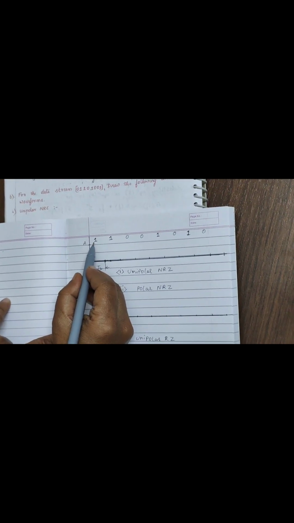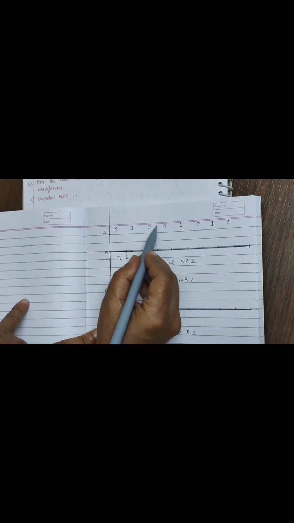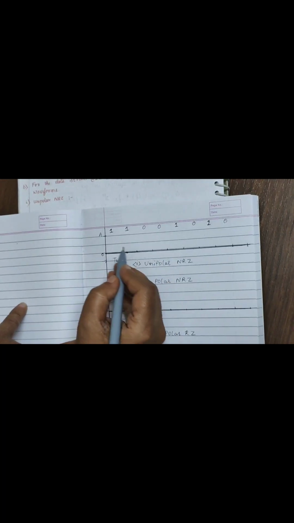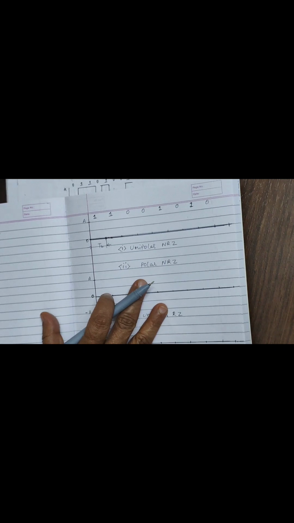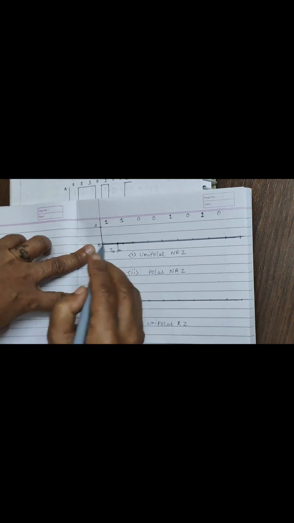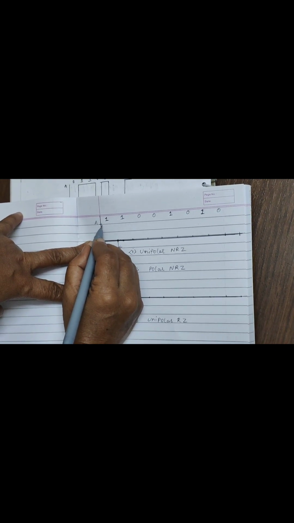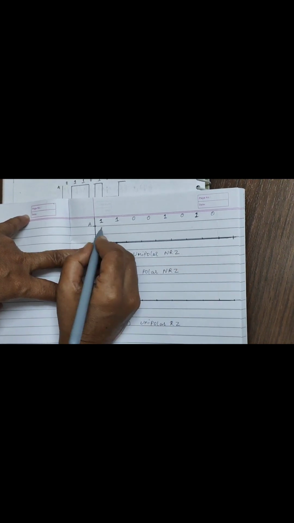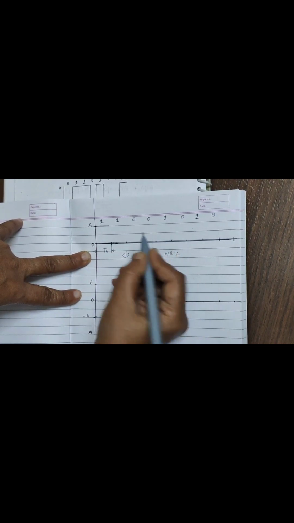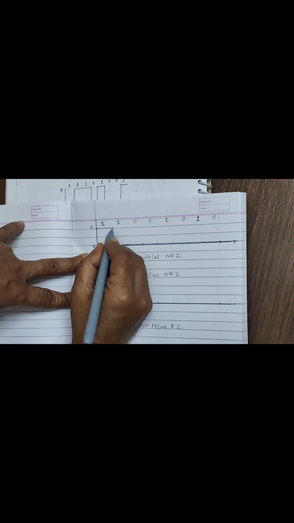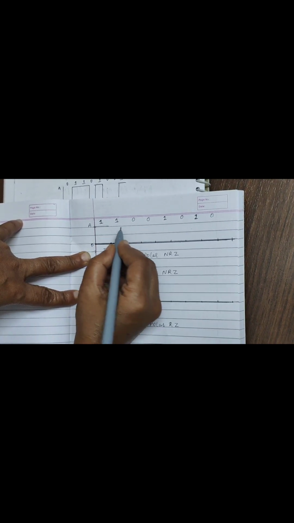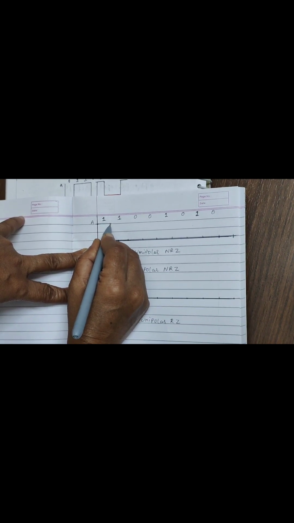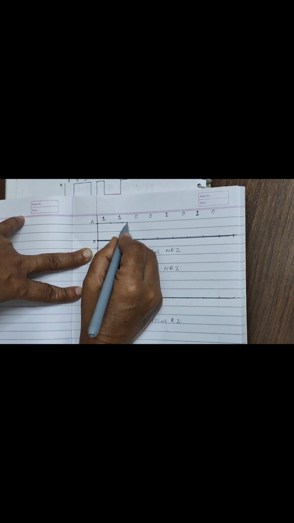Now I have taken another data stream, 11001010. For unipolar non-return to zero, symbol 1 is represented by 1. I have marked the 1 bit duration equal. So here I am going to draw symbol 1. Here again the next symbol is also 1, so the polarity is 1.